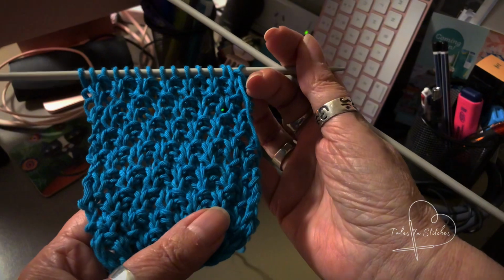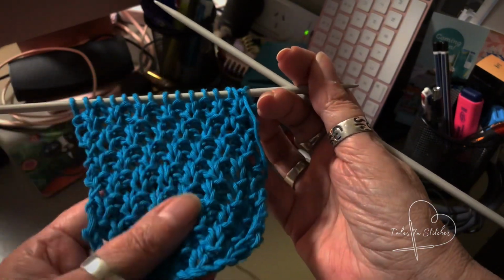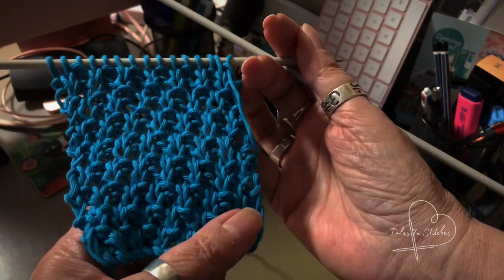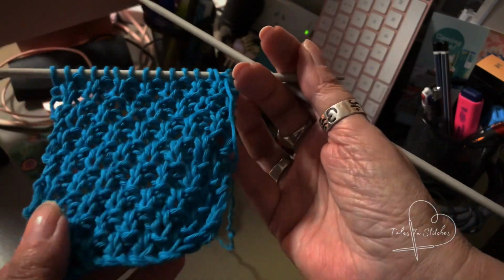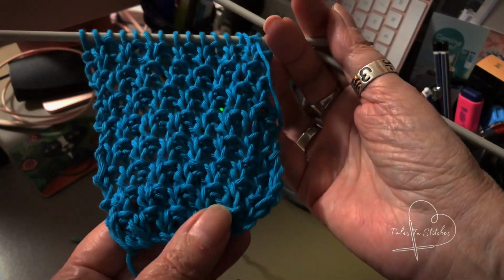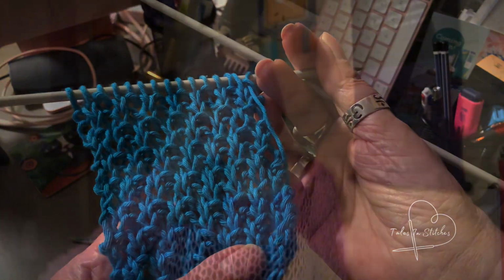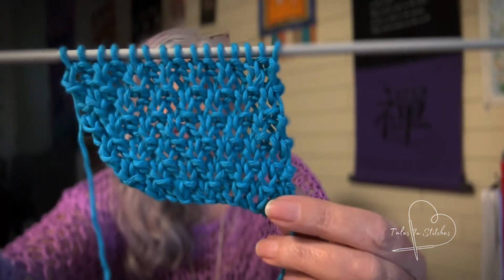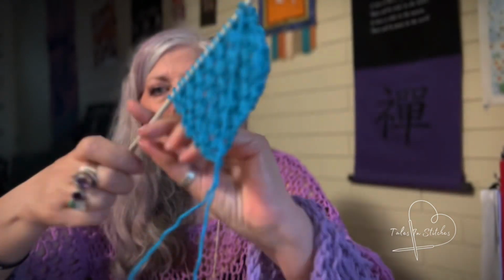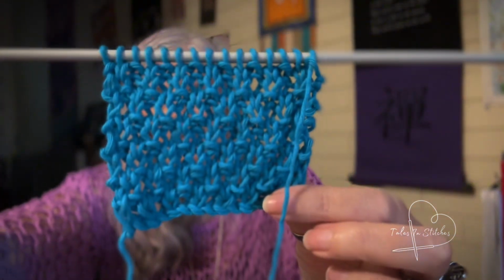I do hope you've enjoyed this tutorial and that you will give moss stitch a go. Please tag me in your socials of what you have designed or knitted using this stitch. I hope that you let me know if you actually give this a go, how you like it. Show the right side. And tag me on Instagram, and show me what you've used it on, what you've done with it.